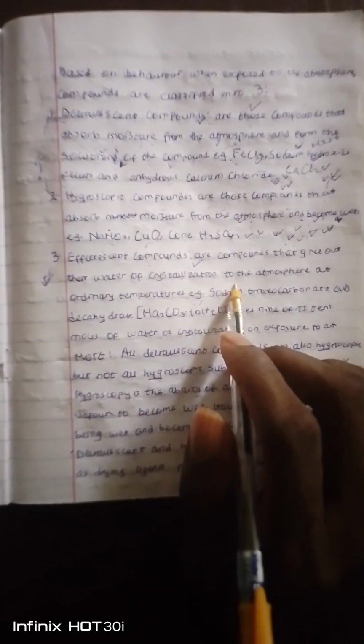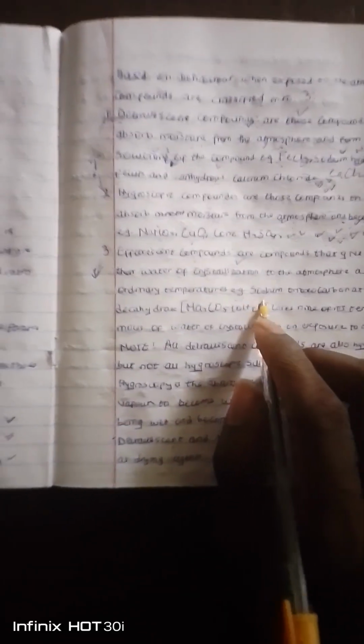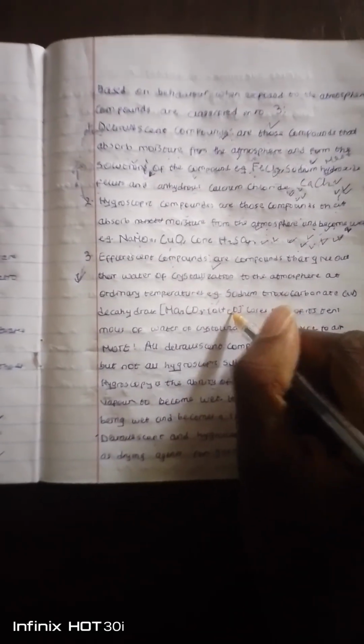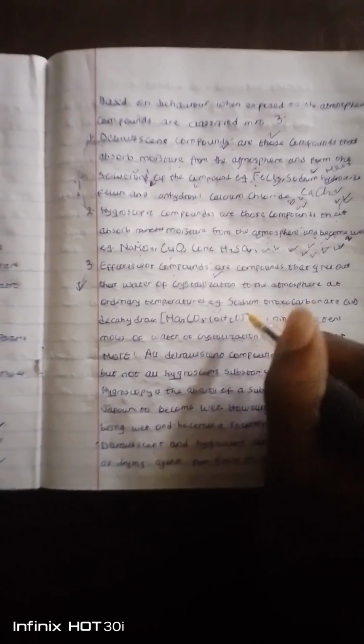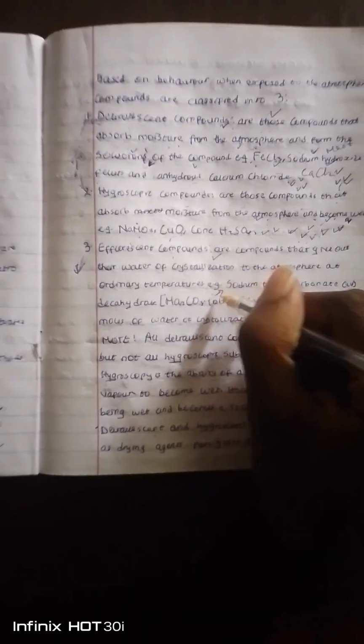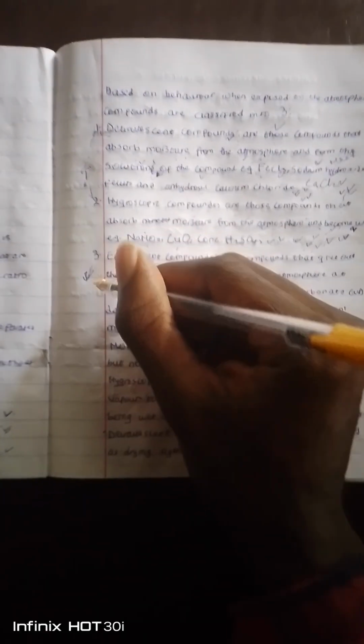So efflorescent compounds are compounds that give out the water of crystallization to the atmosphere at ordinary temperature, e.g. sodium trioxocarbonate(IV) decahydrate, written as Na2CO3.10H2O. Once this substance is exposed to the atmosphere, out of these 10 waters, it will lose 9. It will be like, I don't need you. It will give the atmosphere 9.